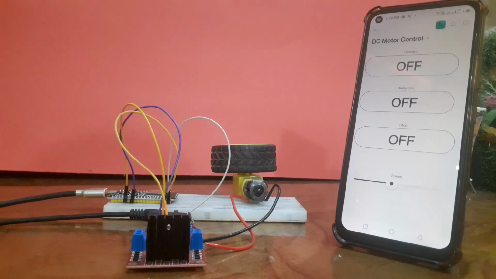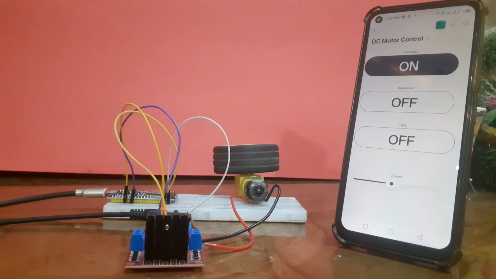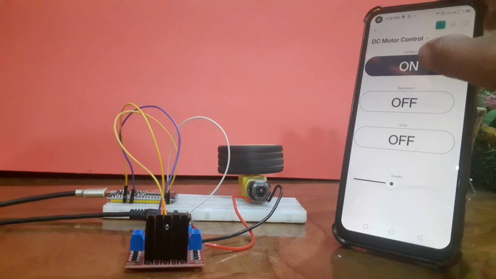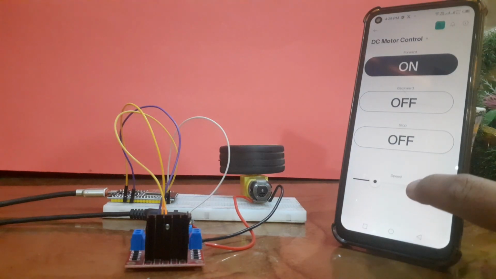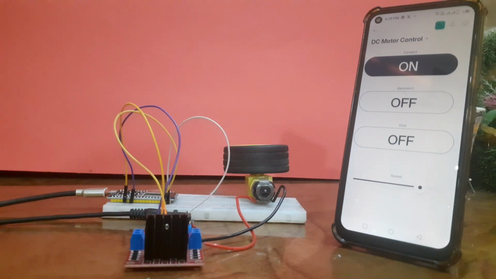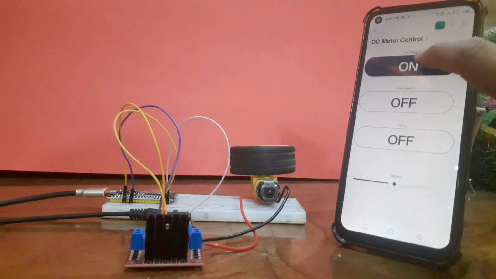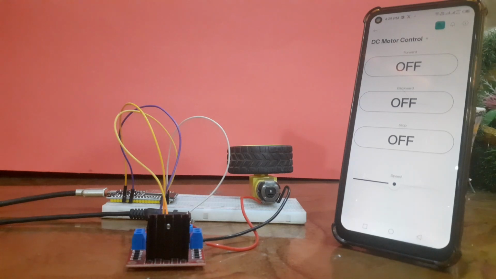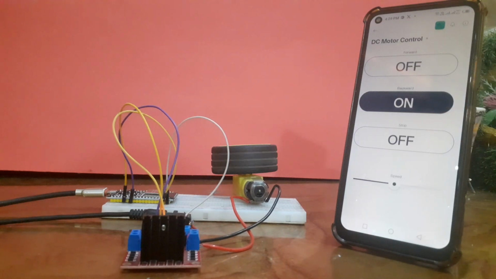As you can see, when I press the forward button, the motor rotates forward. Additionally, by adjusting the slider, I can control the speed of the motor. If I press the backward button, it rotates backward.